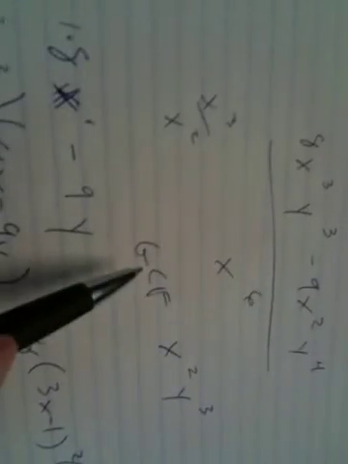Yeah. So anyway, that's the main thing: you've got to find your greatest common factor and then divide it out of both sides or whatever.